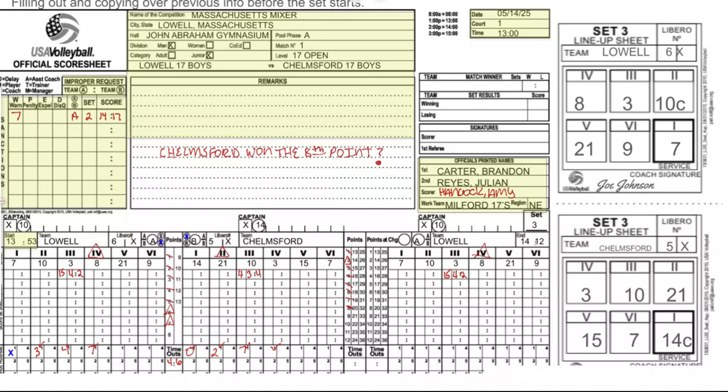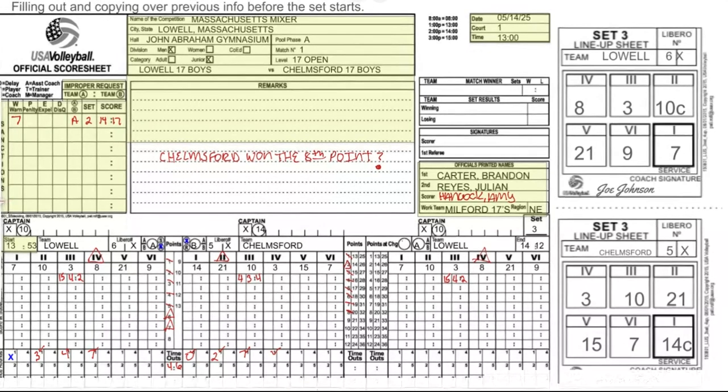Okay, so let's start recording things. Lowell's points at change was 7. It's 7 points in the points column. If it was a regular player that scored, then that would have been a slashed point right there. But the libero is the one who served it.